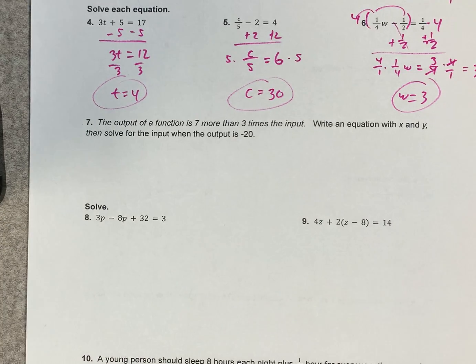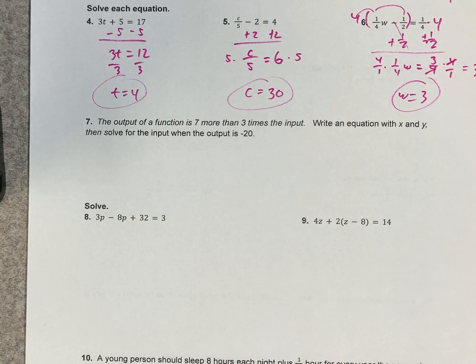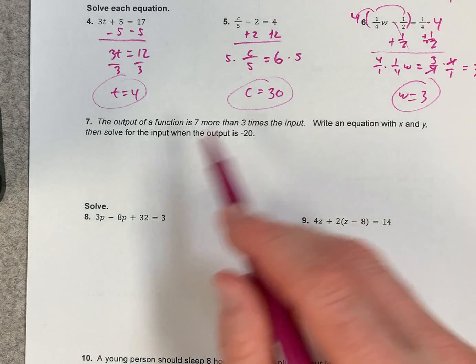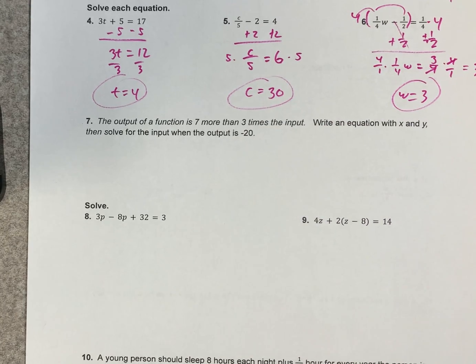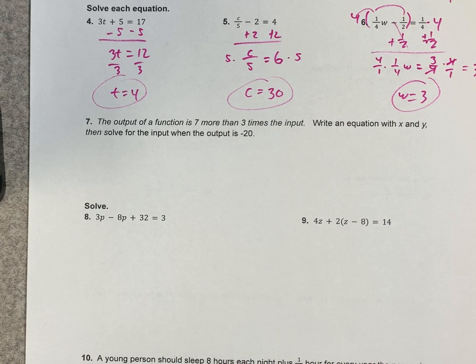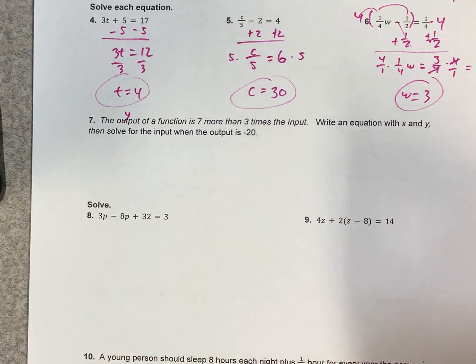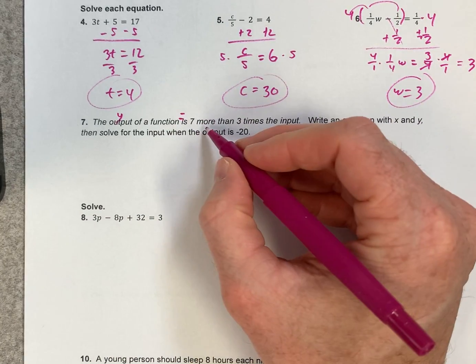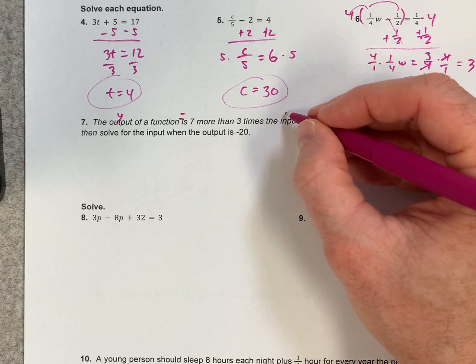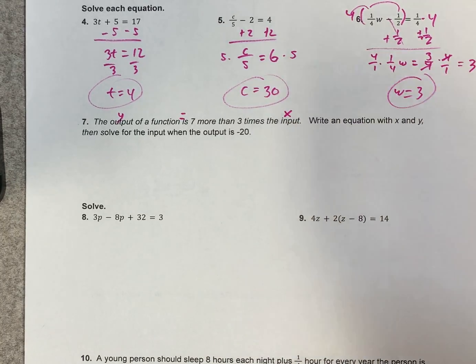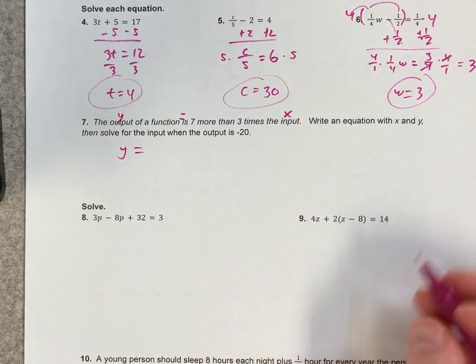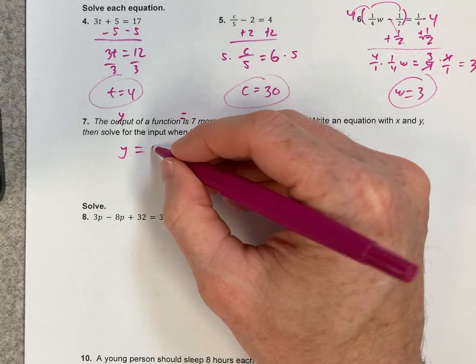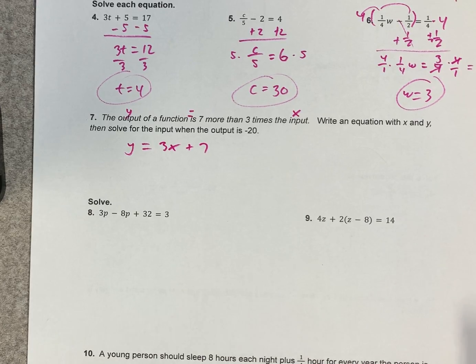Okay? All right, this is really making sure you can do all the things we've learned up until this point. Chapter 1, right? Being able to take words and create equations, understanding this vocabulary of what functions and inputs and output mean. So output, we need to know that's y, and then it's the word range. We're not needing to know that right now. Is 7 more, so something plus 7, 3 times the input, the domain, which is x. So this is what I need to start with. Y is 7 more, 3 times the input. You will need to be able to do that.